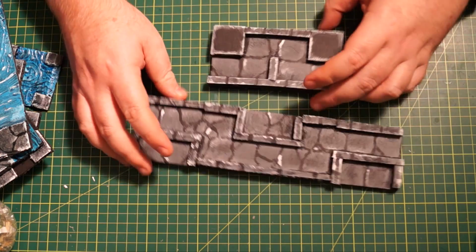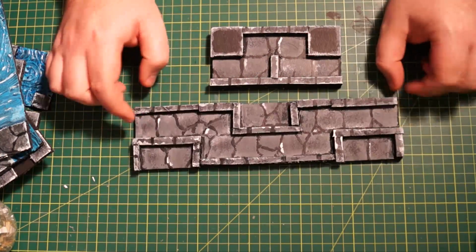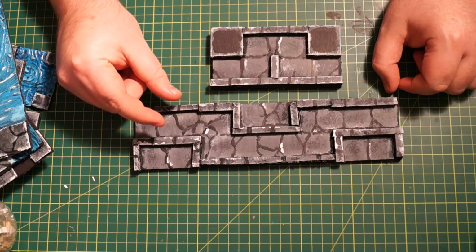So in the next video, we're going to talk about how to create thinner corridors than the ones we've been doing so far.